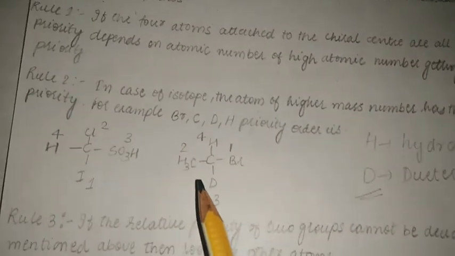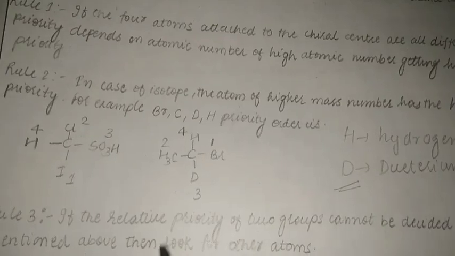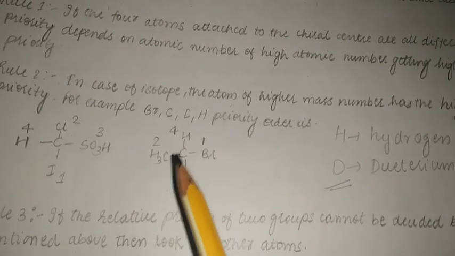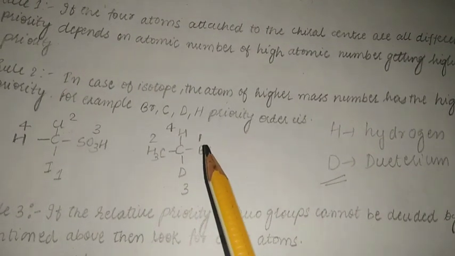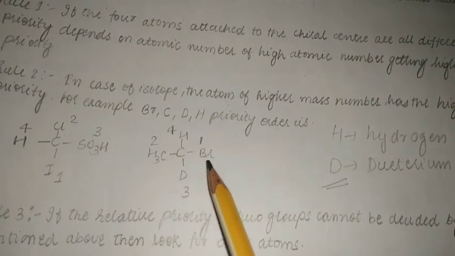So let's see this example. Here we can see the carbon atom is attached to bromine, number 1. Then hydrogen is also attached, a methyl group is there and deuterium is there. So the numbering starts with bromine because it has the highest atomic number.